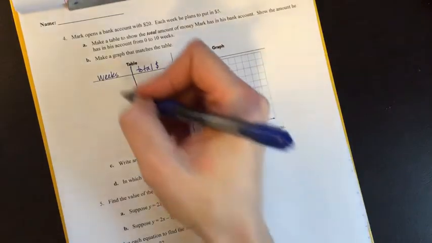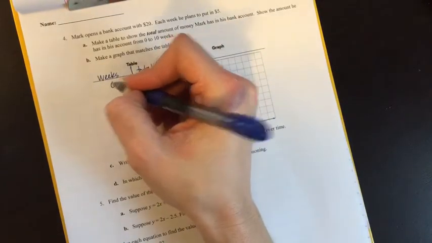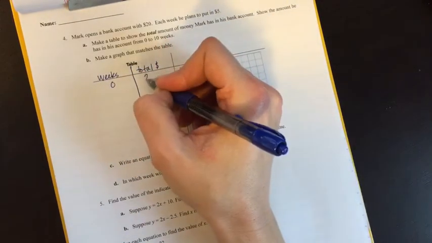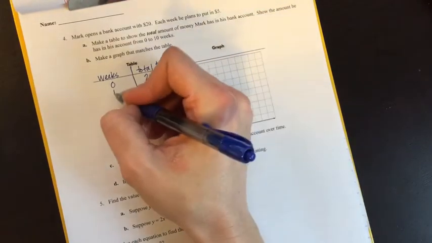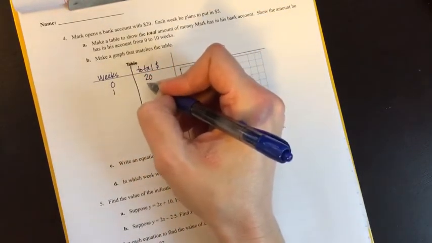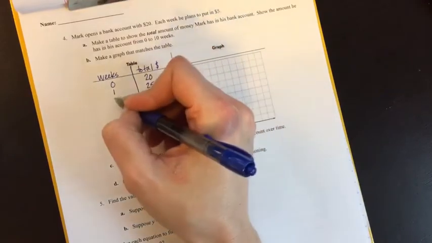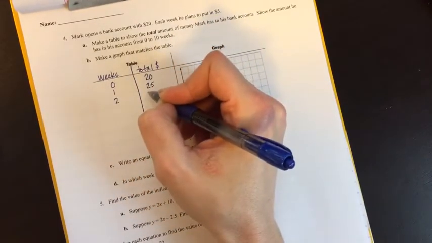For week 0, Mark has $20 in his account. That's the amount he started with. After 1 week, he has $25. After 2 weeks, he has $30.